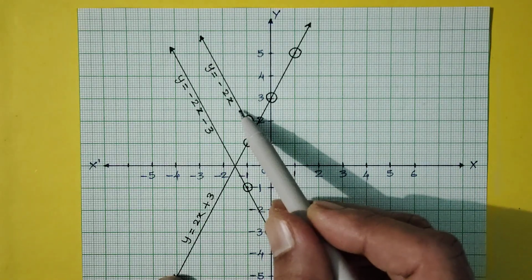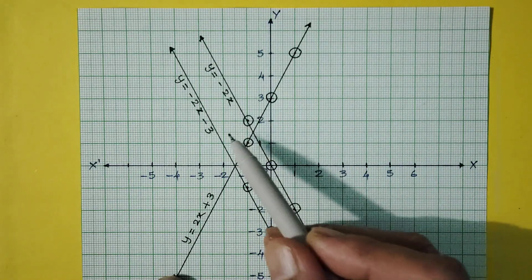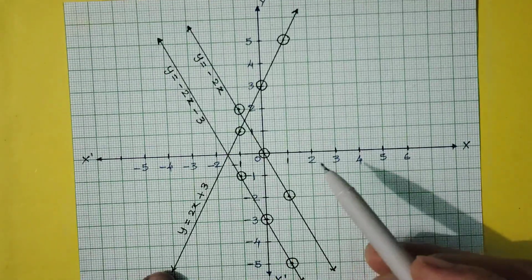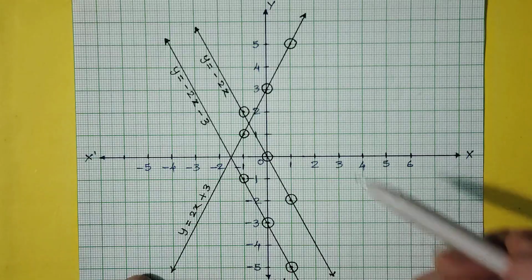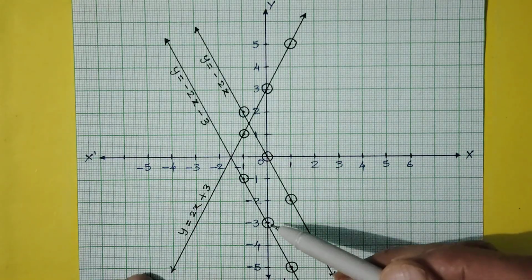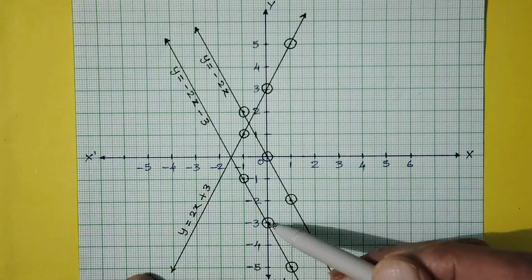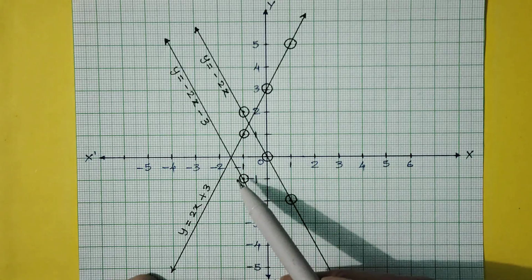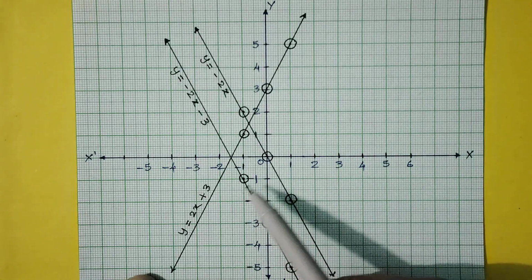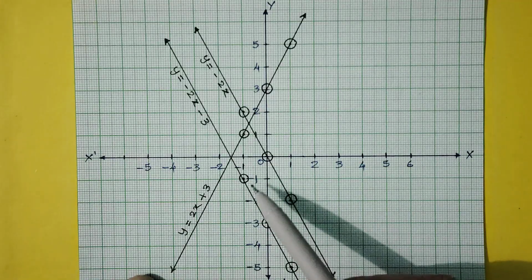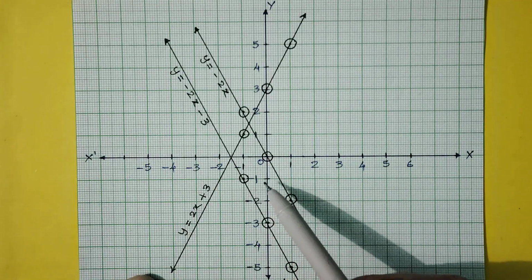In this case it is 0, in this case it is minus 3. So these two lines are cutting the y-axis at two different places. This line cuts at 0, 0. This line cuts at 0, minus 3. So these two lines are parallel. They have got the same slope, but they cut the y-axis at two different places because their values of b are not the same.